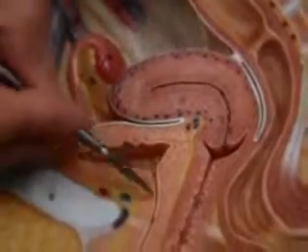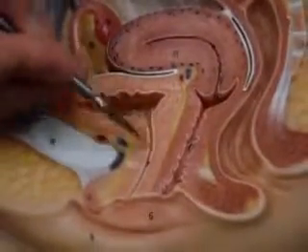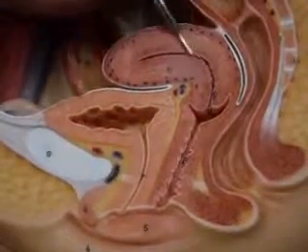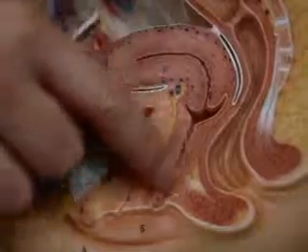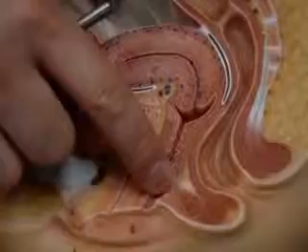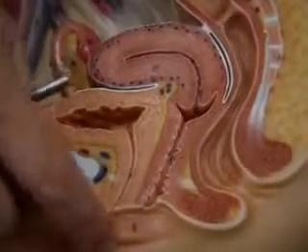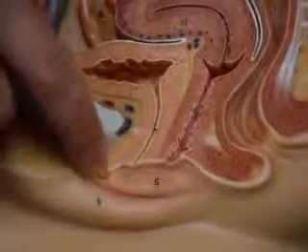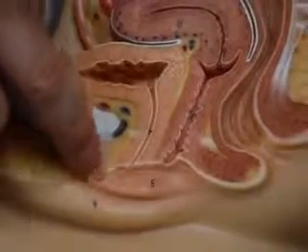This structure right here is the urinary bladder. Coming off of the bladder right there is the urethra. Coming back over to the uterus here, below the uterus is this structure here, and that is the vagina. So that is the vagina. Below that here, the outer one here is the labia majora. Inside of that is the labia minora. And then right here, that structure there is the clitoris. So that is the clitoris.